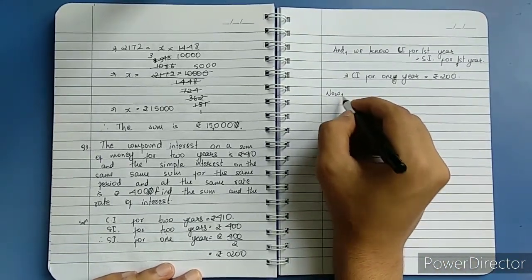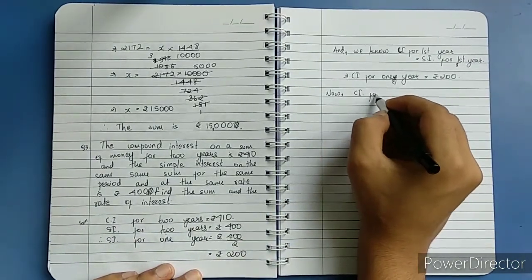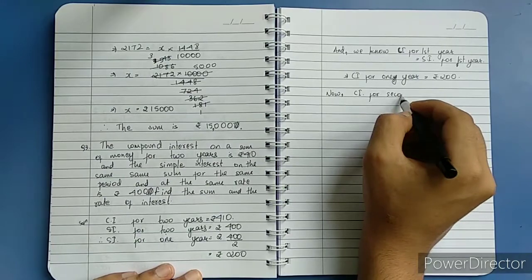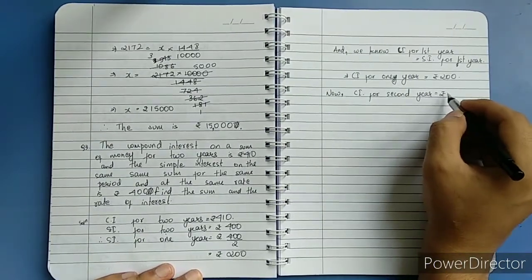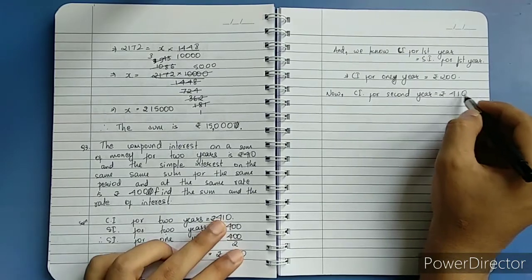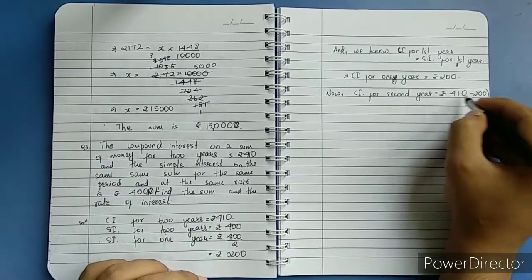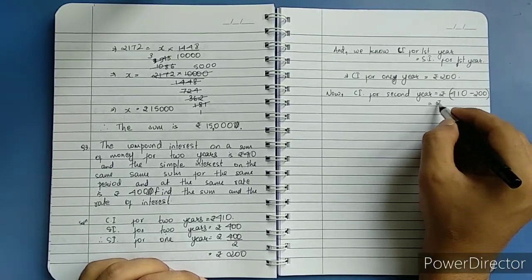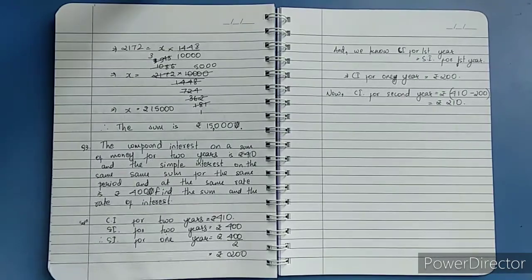Now this is the compound interest for 2 years. So compound interest for the second year will be equal to rupees 410 minus the compound interest for the first year, that is 200. So we get rupees 210. This is the compound interest for the second year.